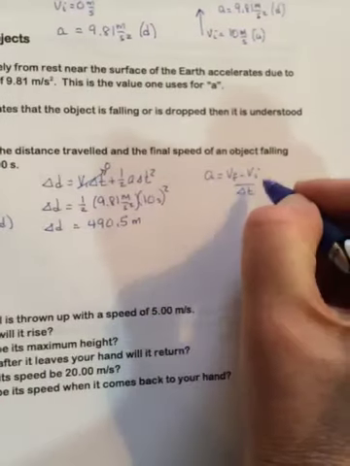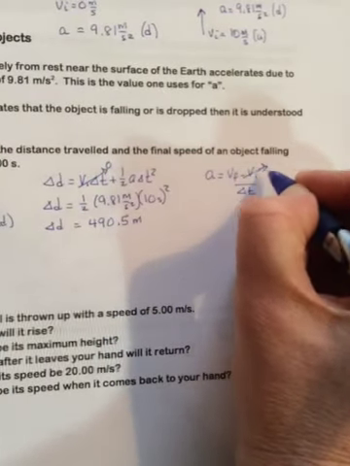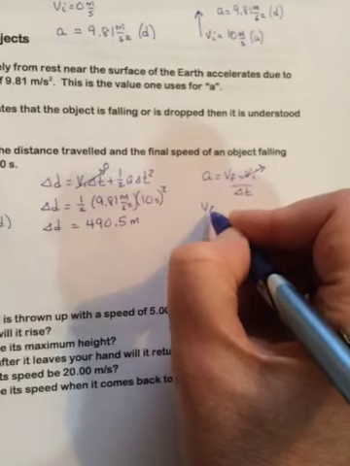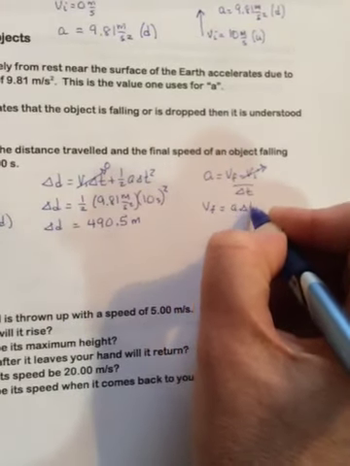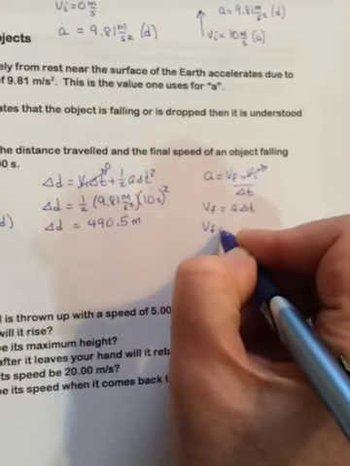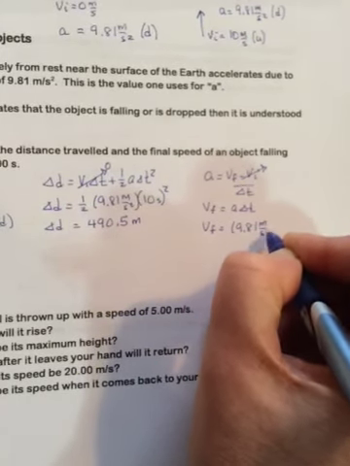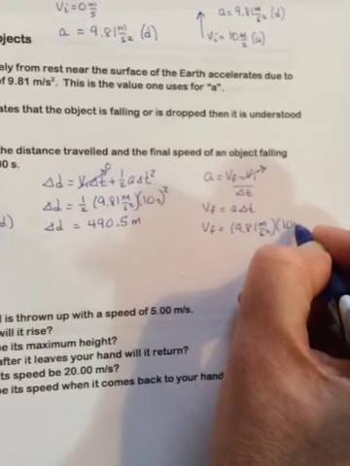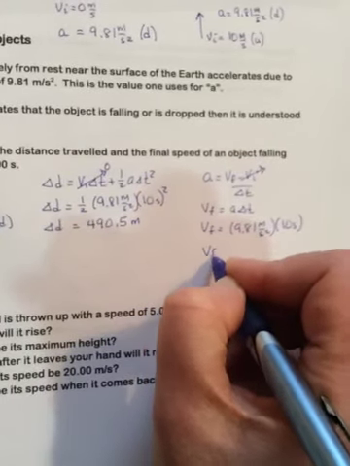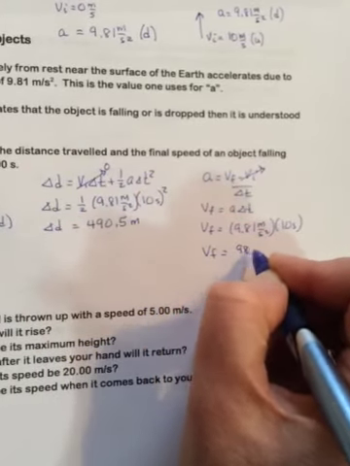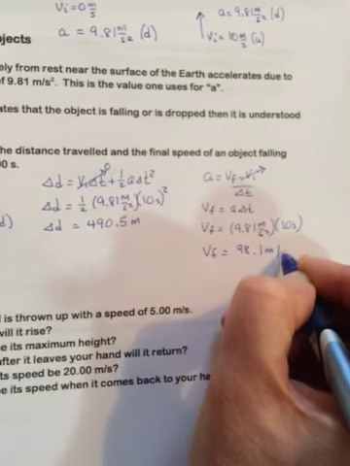Okay, you got to rearrange though for VF. It's not going to be too tough because VI is 0. And so rearranging, VF is A delta T. So VF is equal to 9.81 meters per second squared times 10 seconds. So VF is 98.1 meters per second.